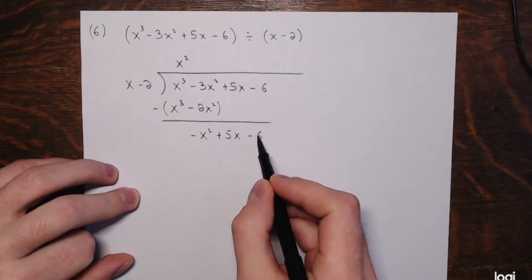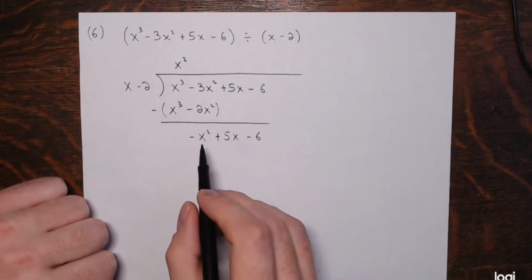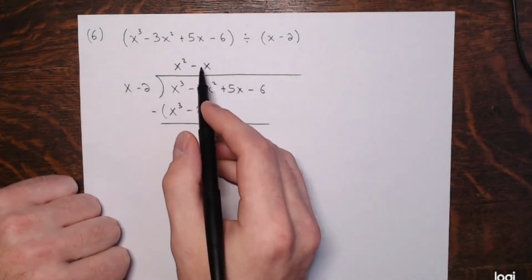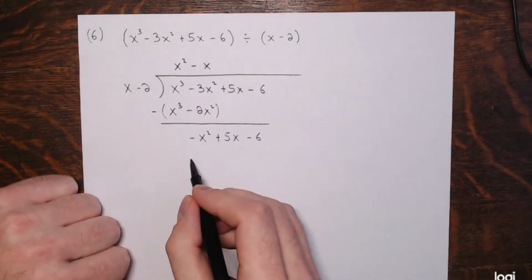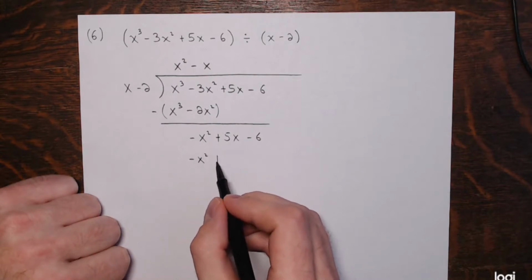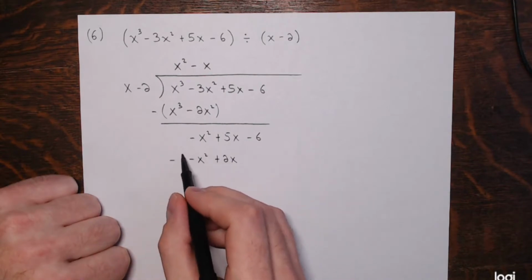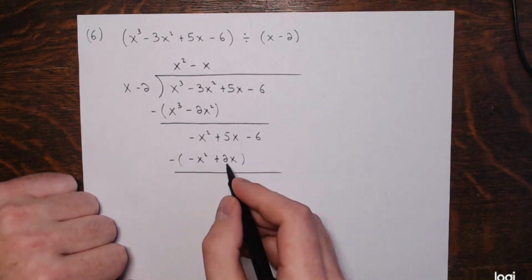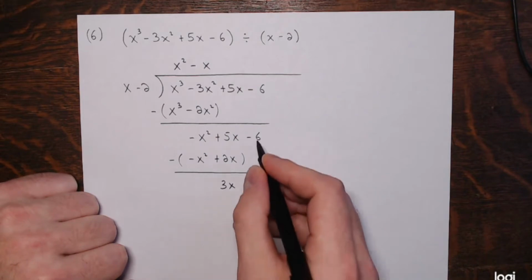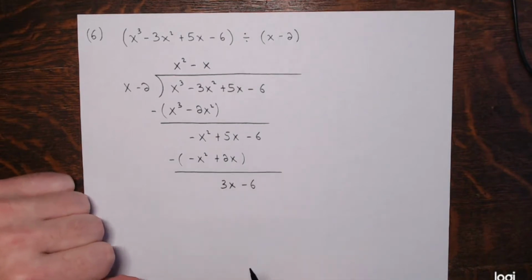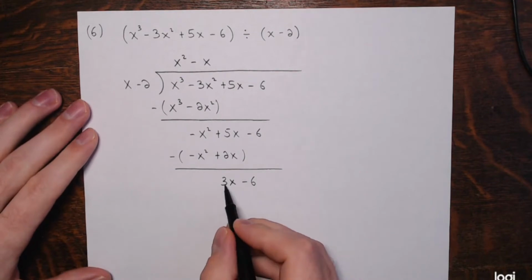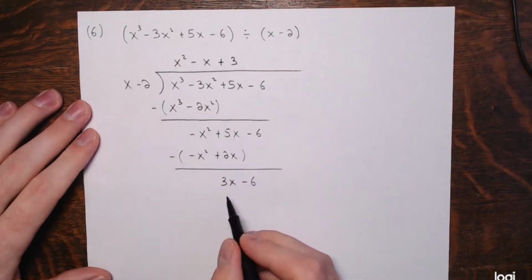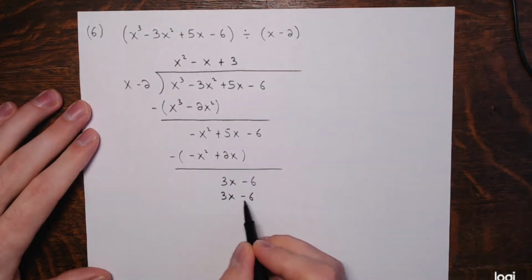Right. Start over, divide the lead terms. Negative x squared divided by x would be negative x. Multiply negative x by the divisor, get negative x squared plus 2x. Then subtract all these terms from the line above it. 5x minus 2x is 3x, and you still got the minus 6 here. And then one last time, divide 3x by x, you get positive 3. Then multiply the positive 3 by x minus 2, that's 3x minus 6. And hey, look at that, the remainder is 0.